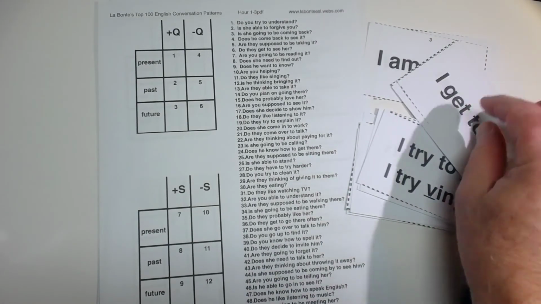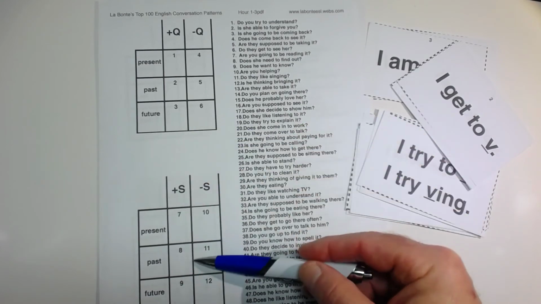But the advantage of having the flashcards is that you can simply randomly pick patterns and have the students go through this dynamic to help them to feel comfortable with what they're saying, have the words flow out of their mouth, have them gain confidence, have them hear what they're saying to reinforce their skills.